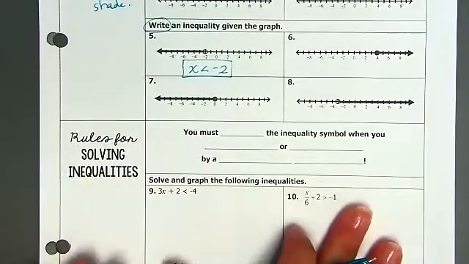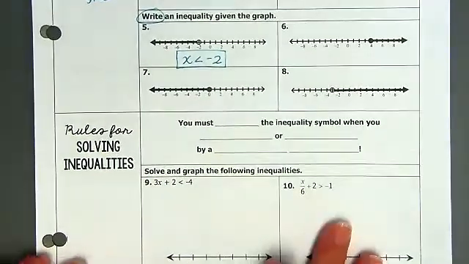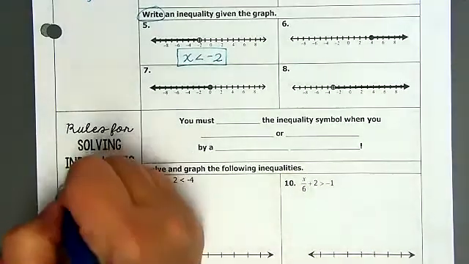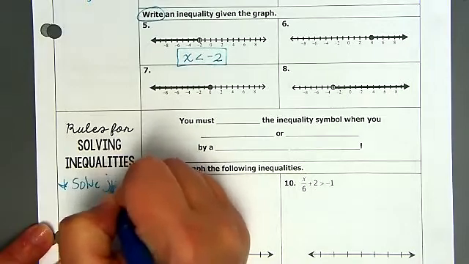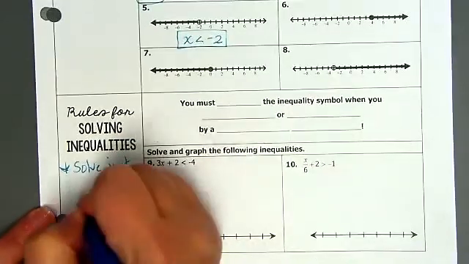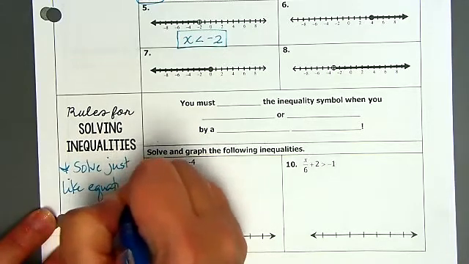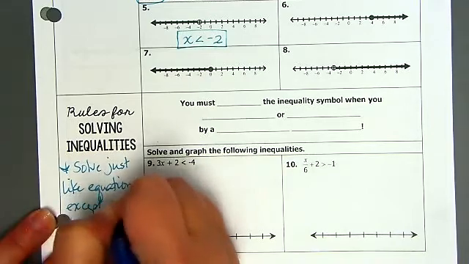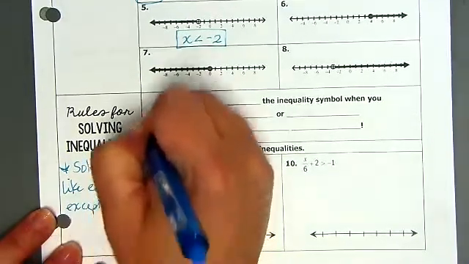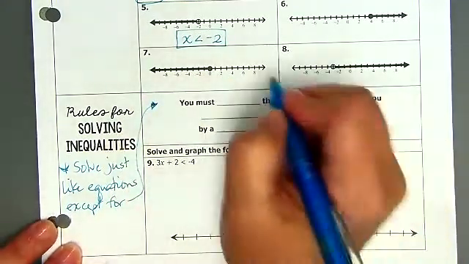Now we're going to actually solve, okay? The big thing is you solve just like equations except for this one rule.